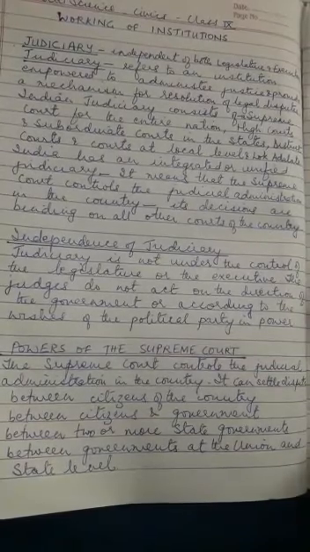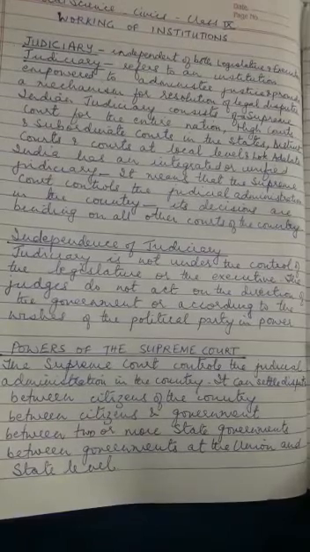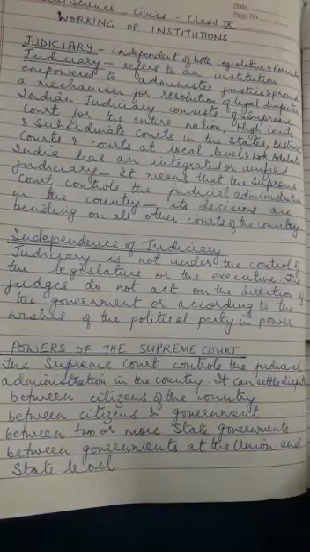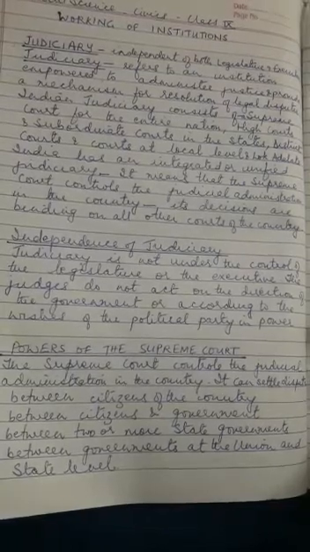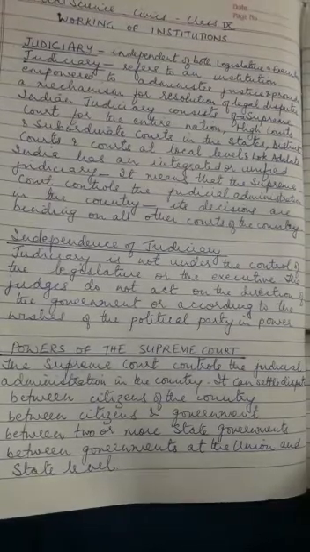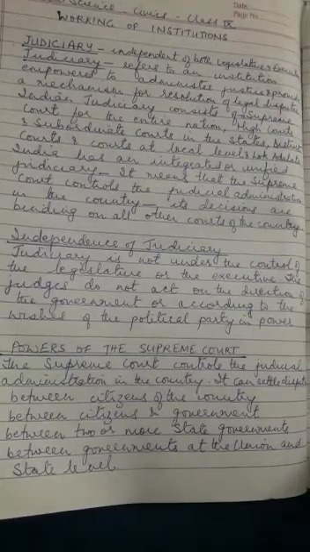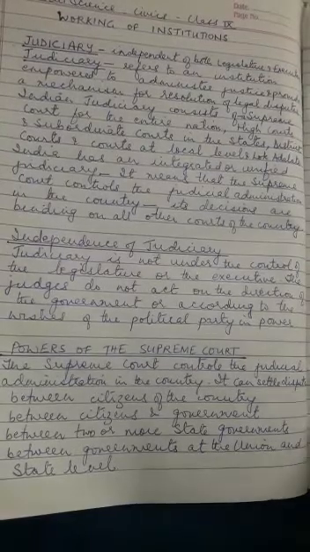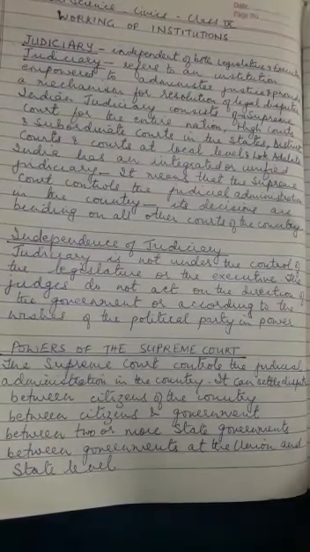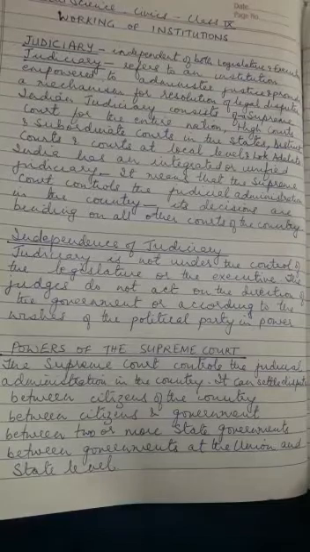The judges do not act on the direction of the government or according to the wishes of the political party in power. That means the ruling party has some power and is implementing all policies and decisions, but the judges do not act according to their directions. That is why we say that the judiciary is independent and not under the control of anybody, neither the legislature nor the executive.